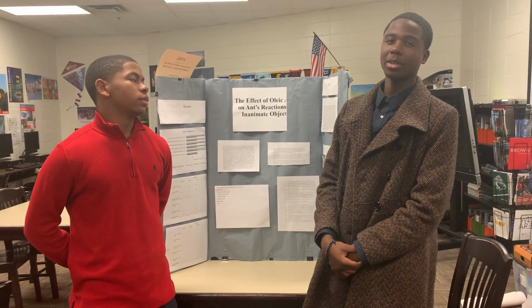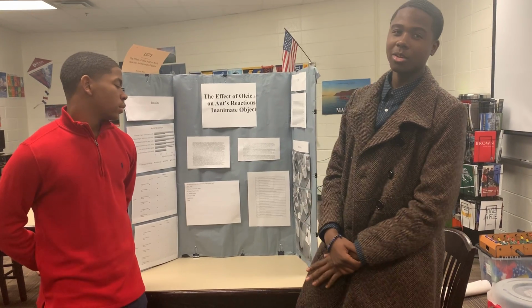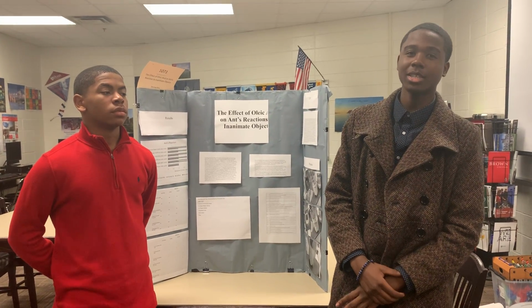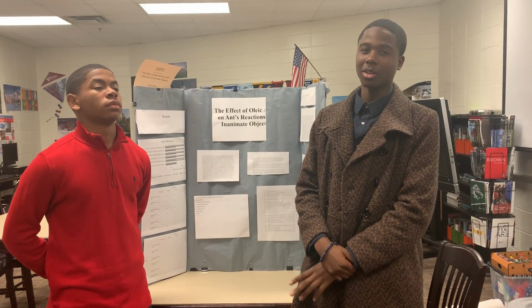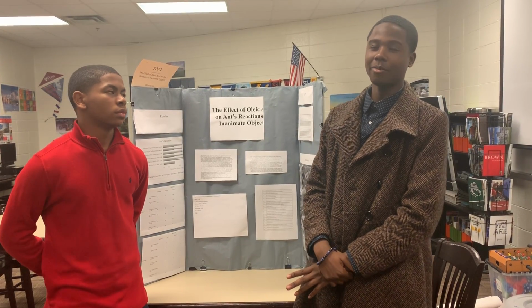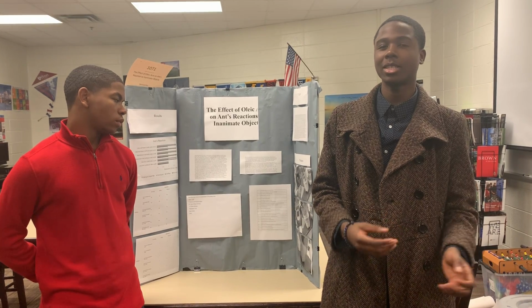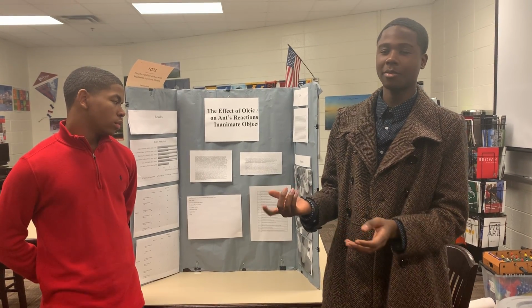So what we did was we made 3 farms. The first 2 correlated with each other. The first one was a control. It was 6 inches of sand inside the farm. At 2 inches, we had one color of colored paper, and then another color at 4 inches, so that we could determine the distance that the ant traveled with the different variable.